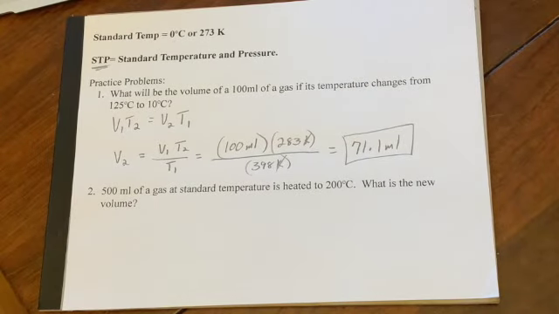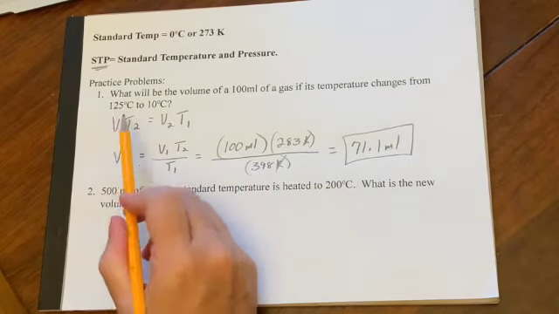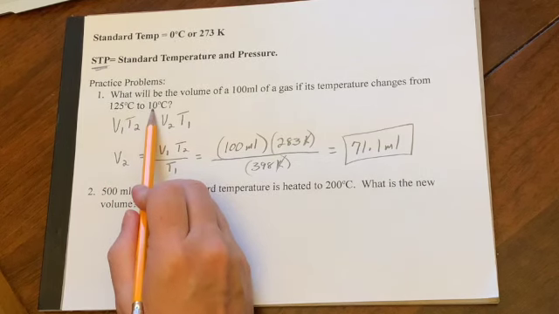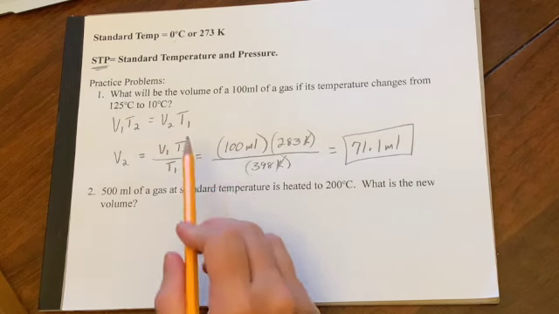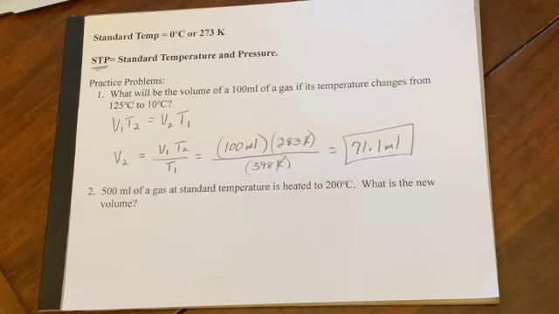And again, if you look, what did we do to the temperature? It went down in order to keep the pressure the same. What should happen to the volume? It should go down, and it did.